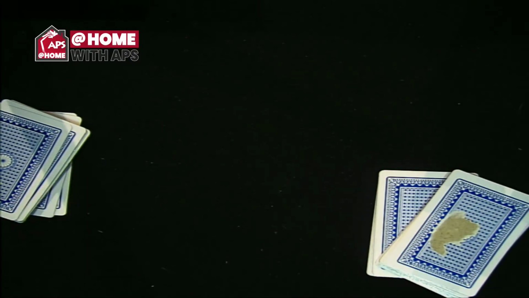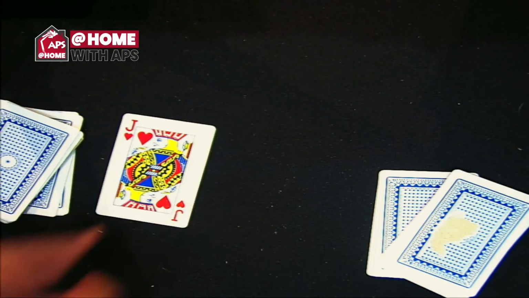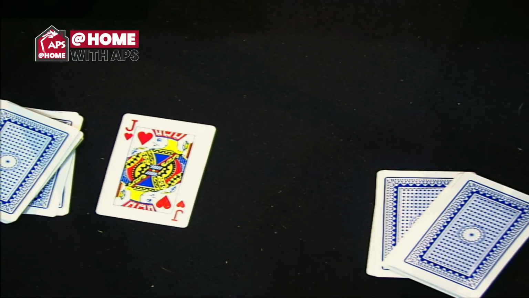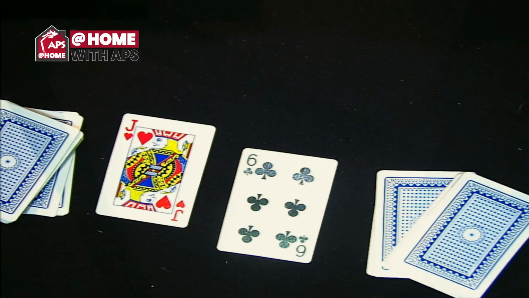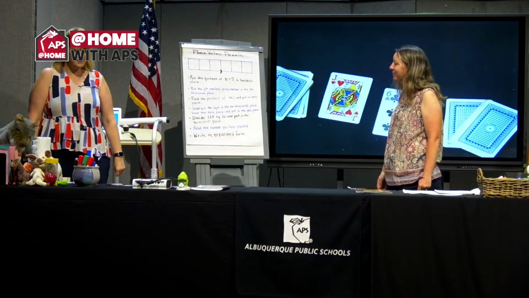She got very excited over that one. I did. I like it. I like it when I see those face cards. Jack, it's an 11 times the 6. Okay. 66. 11 times 6.